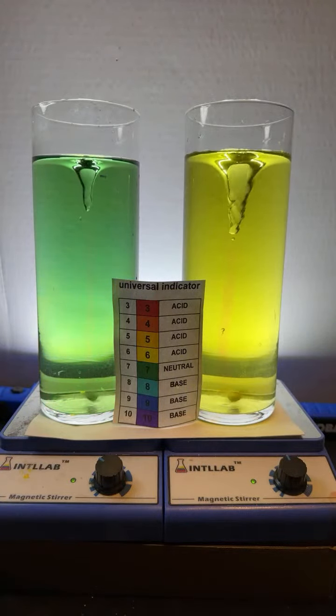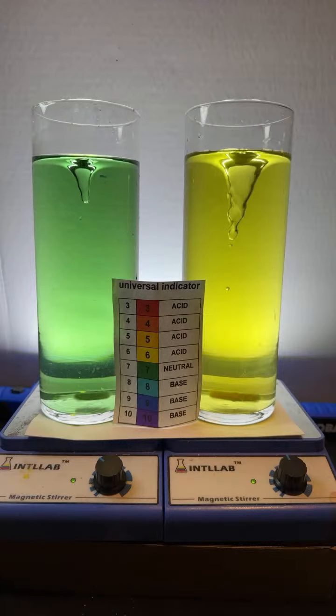Sorry to hear that, Razor. If you put back pH 7, the yellow one, can we drink it? You could, but you're going to be on the toilet for a while because one of the dyes in here is a laxative.